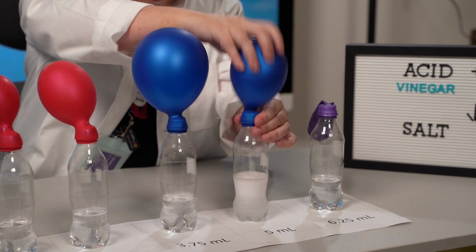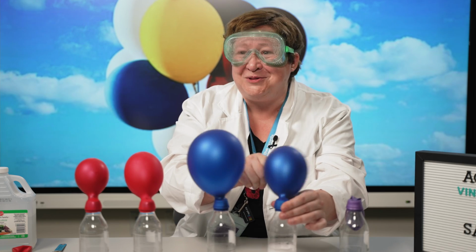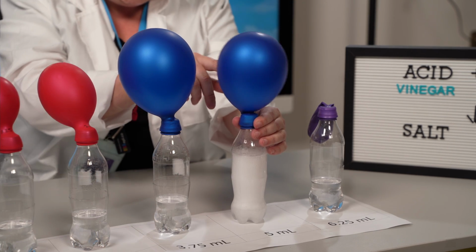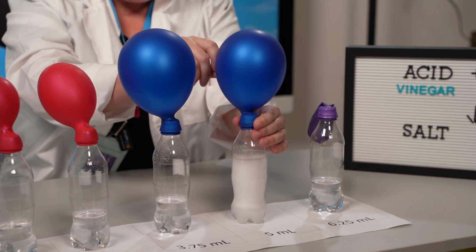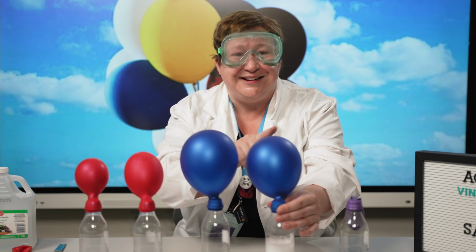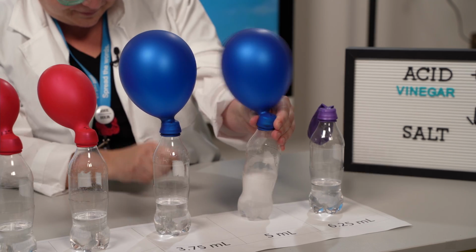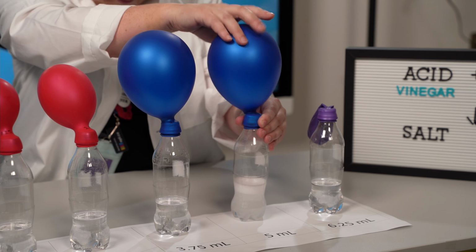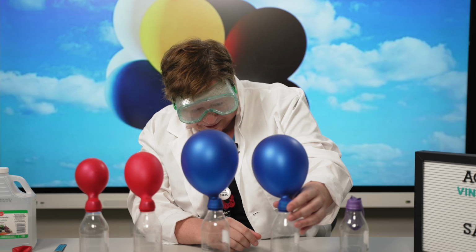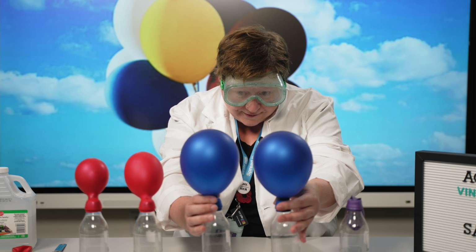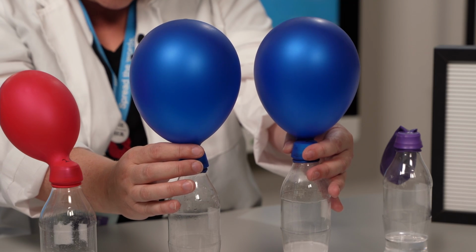Oh, here we go. So sometimes when you're doing an experiment, the unexpected happens and you have to troubleshoot a little bit. It looks like some of the baking soda that I had placed in my balloon got stuck and didn't come out. I was wondering why my balloon was smaller. But now, all of my baking soda seems to have been added in, and the balloons are just about the same size.